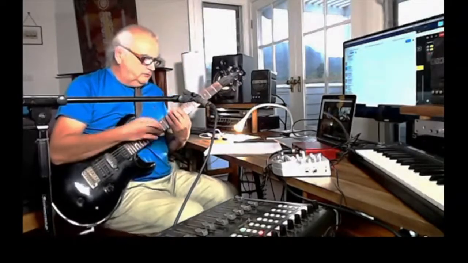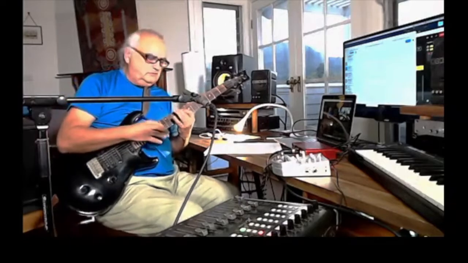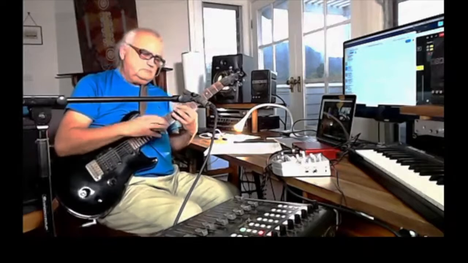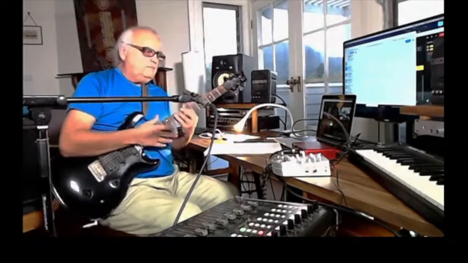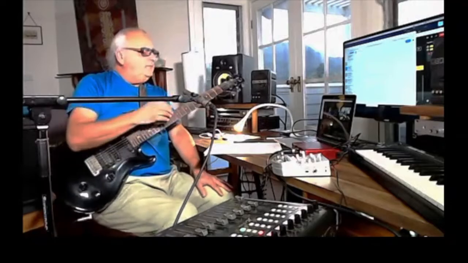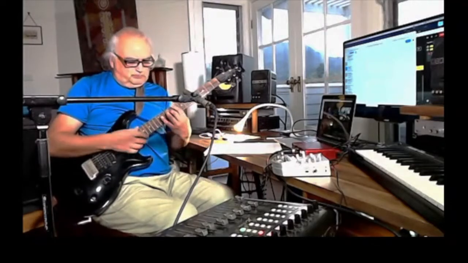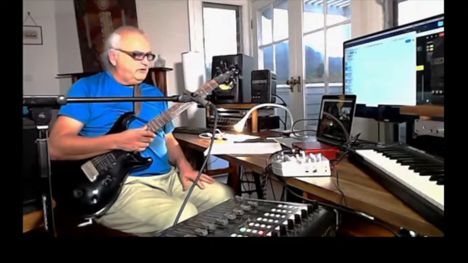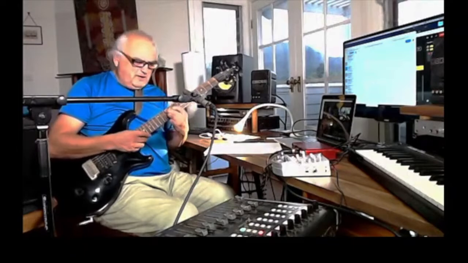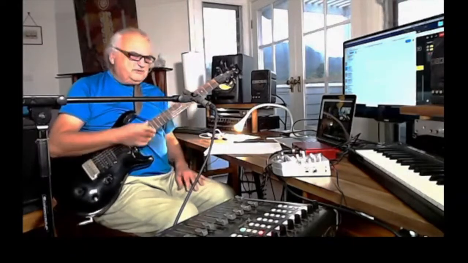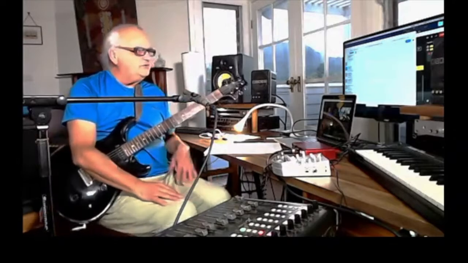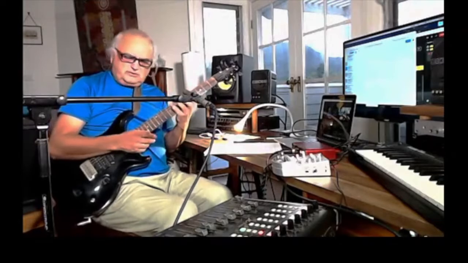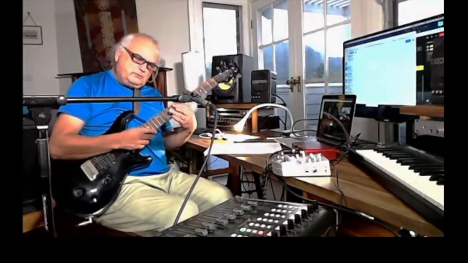So I came up with like an ostinato over the C chord. Now when I go to the F, I decided to make it 7th. So it sounds really nice, cool ostinato there. 2, 3, 4. So in context, this is what I came up with.